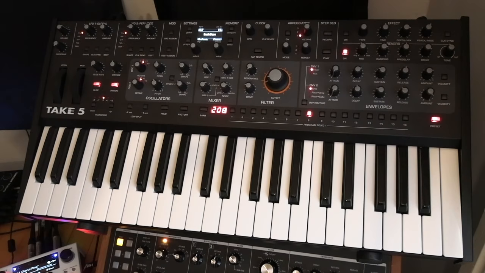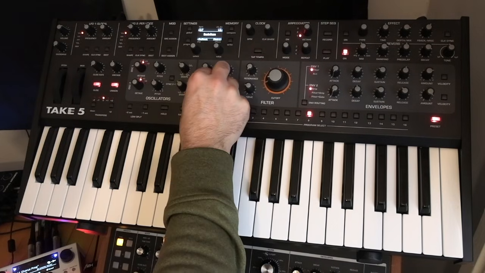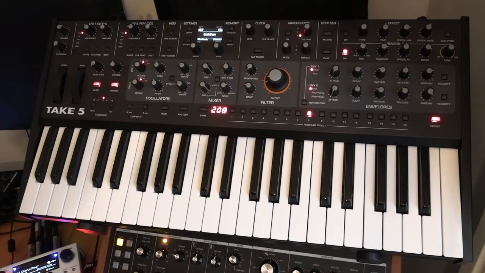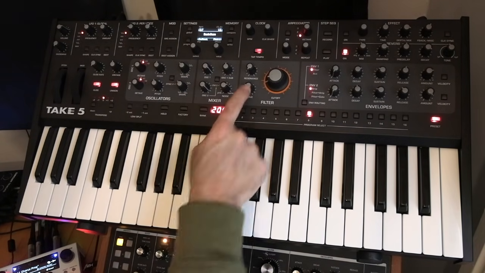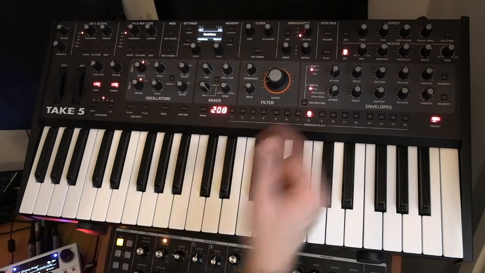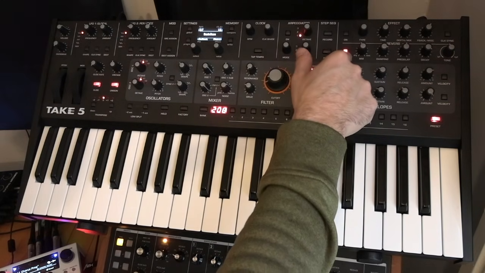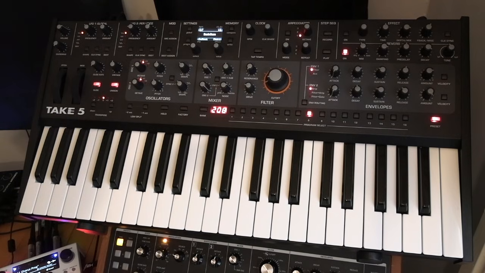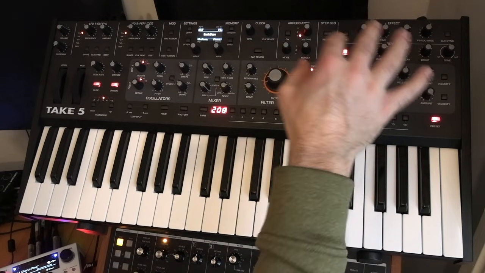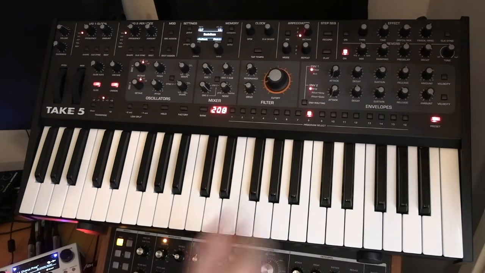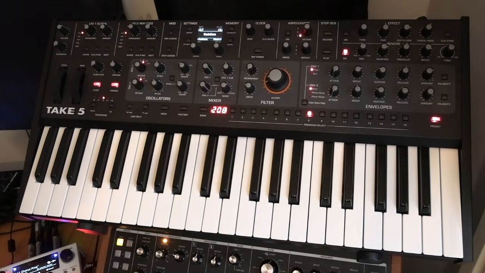What I'm using here is something pretty simple that I created from scratch. It is 2 oscillators, both at full, both on sawtooth waves, no resonance, a little bit of drive. I've also got some reverb going on, just kind of a room sound to fill things out. And here, the envelope, it's not a super bright amount, and it's a long enough decay.